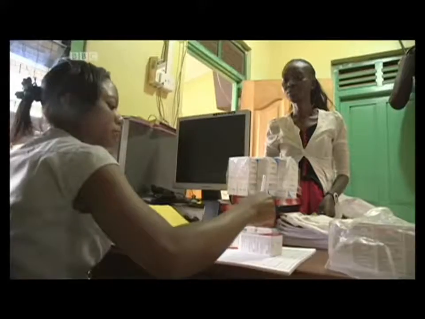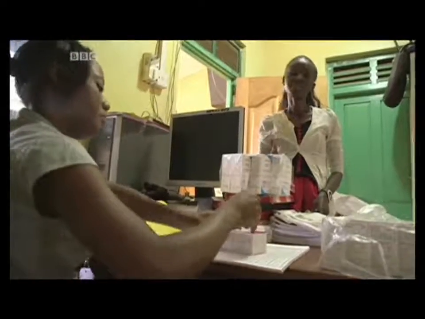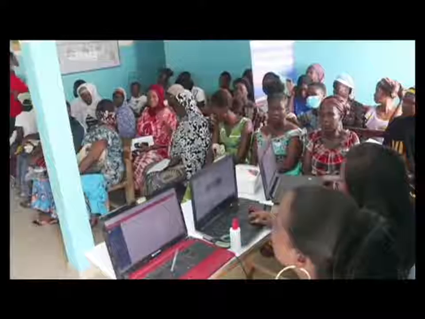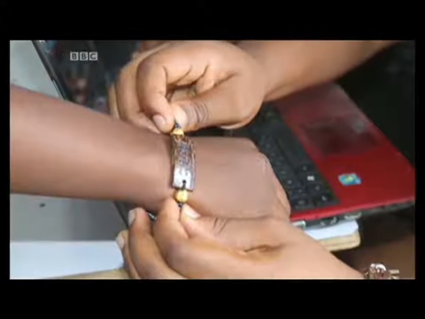Innovation in Cote d'Ivoire that allows people to carry their personal and medical data on them in the form of jewelry. Do I actually have to come for every single antenatal clinic? Because those things are tiring.